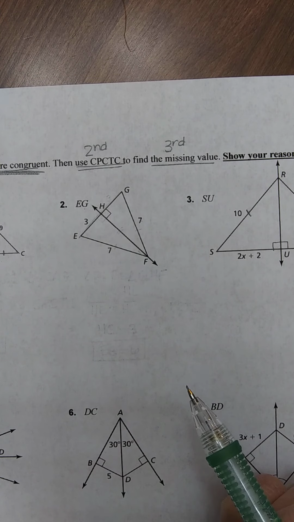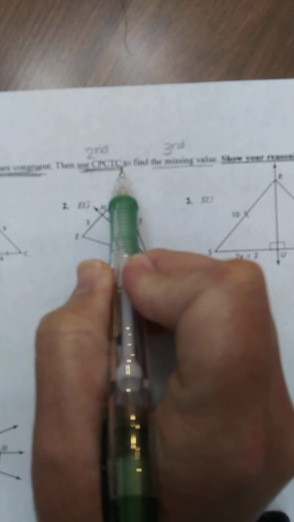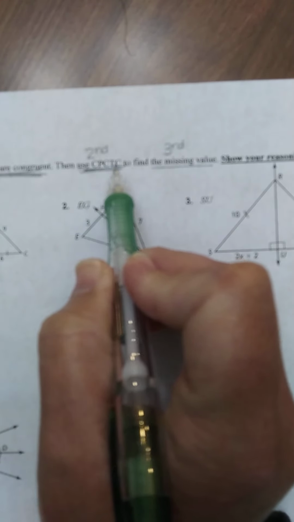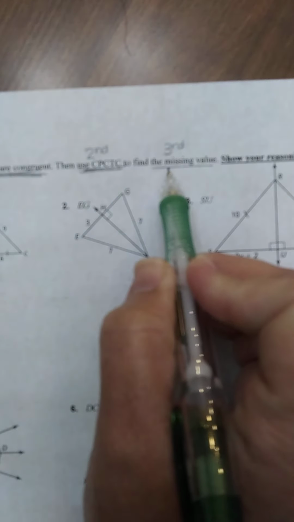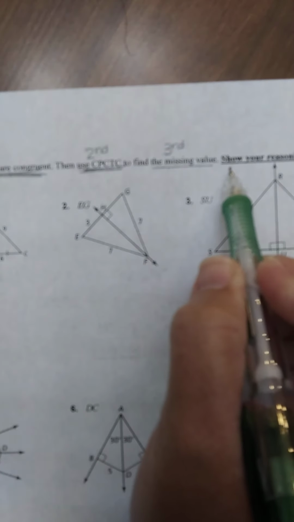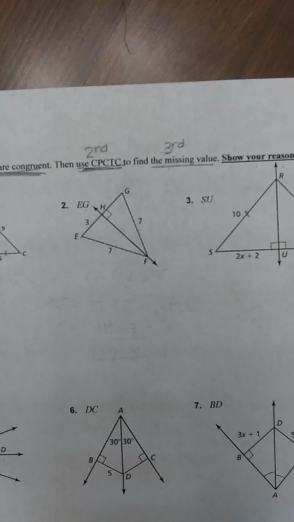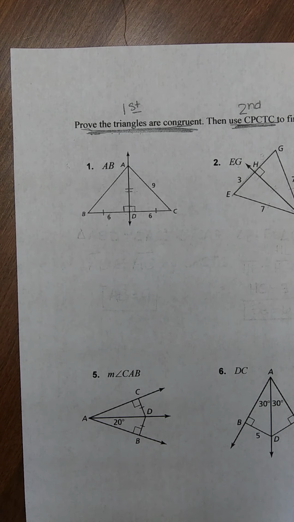Then we're going to use CPCTC. So remember, corresponding parts of congruent triangles are congruent. And we're going to use that to find the missing value, and we are supposed to show our reasoning. So we're not going to write out a full-fledged proof per se, but we are going to make sure that we follow those steps and show our reasoning.